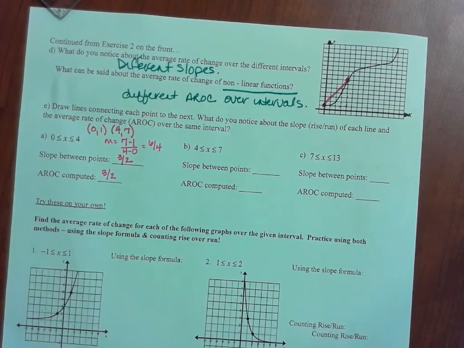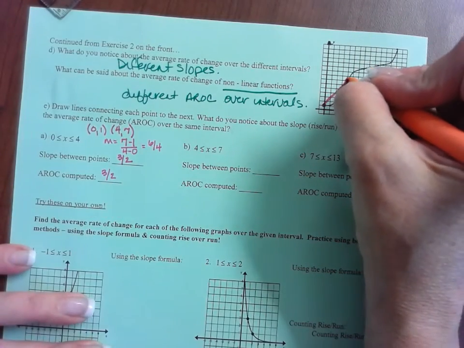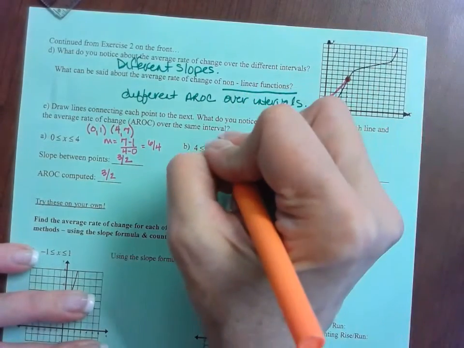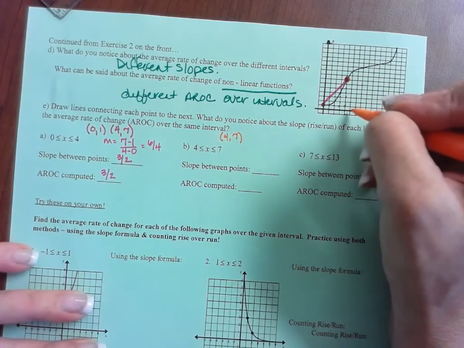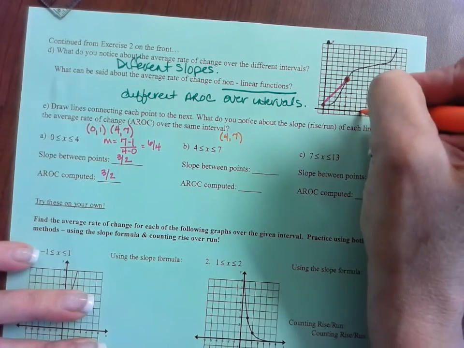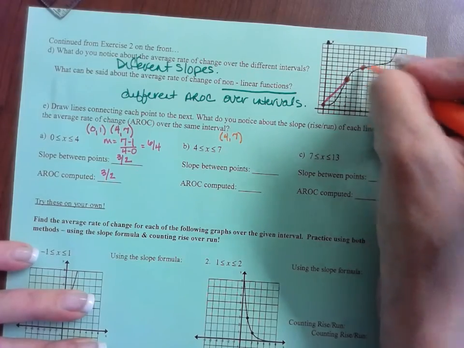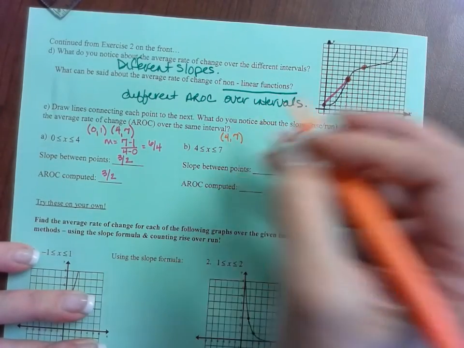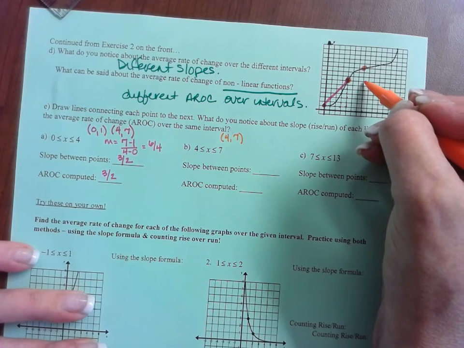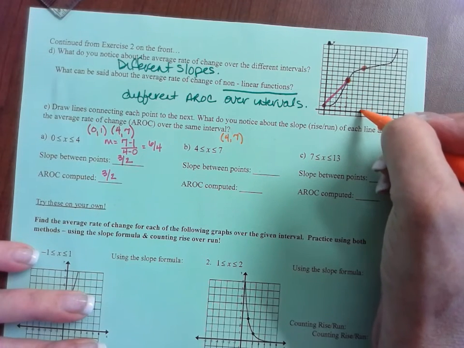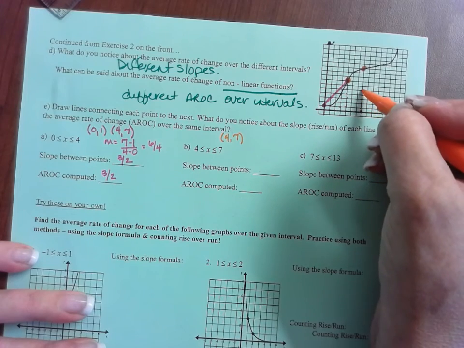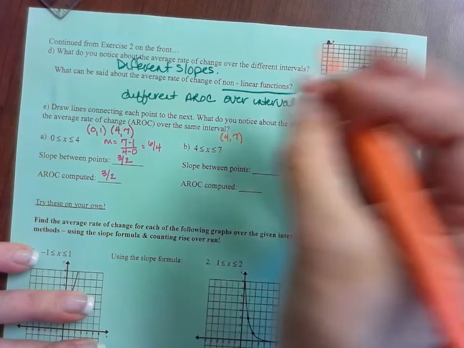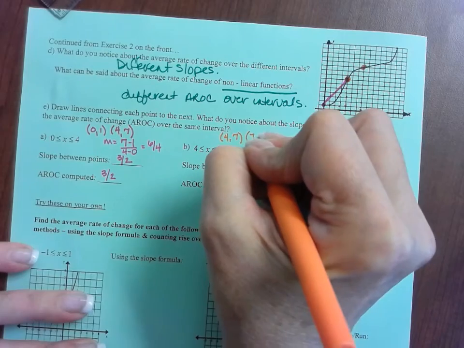All right, let's check the next point. All right, so we're at 4, 7, and at 7, we had a point of, let's see, 7, 10.